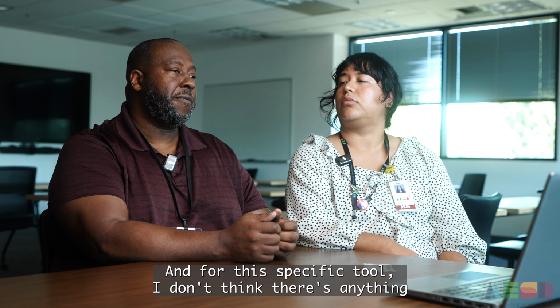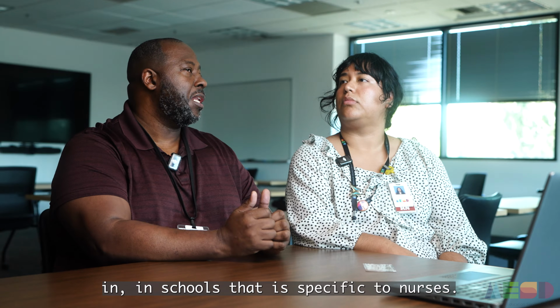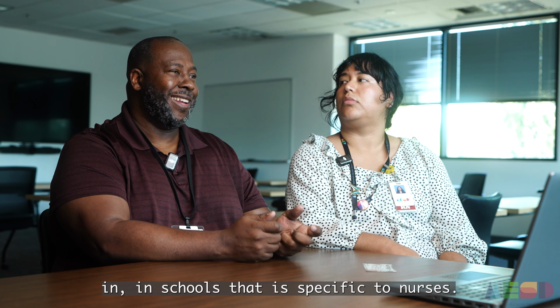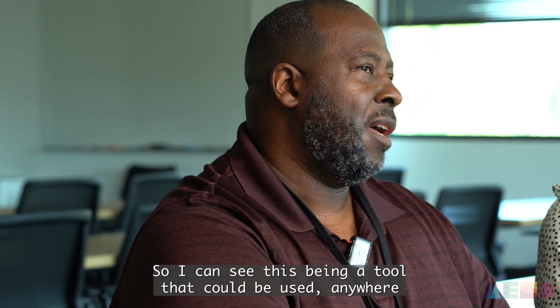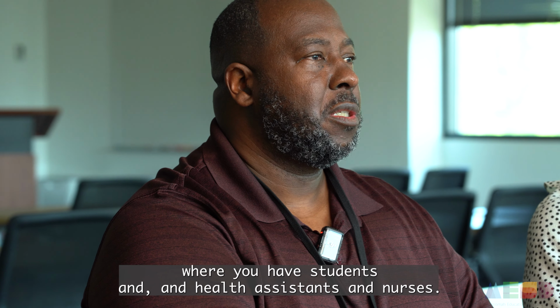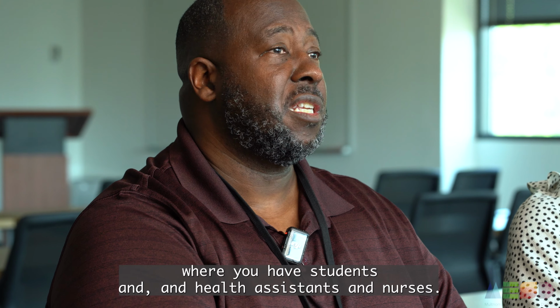And for this specific tool, I don't think there's anything in schools that is specific to nurses. So I can see this being a tool that could be used anywhere where you have students and health assistants and nurses.